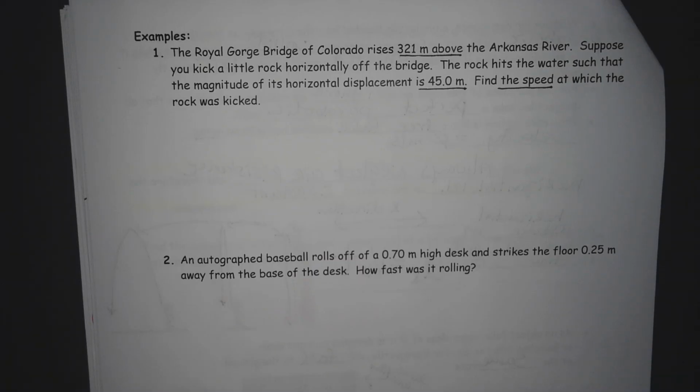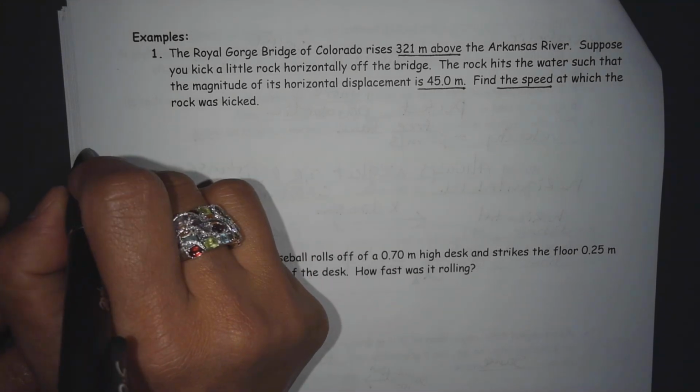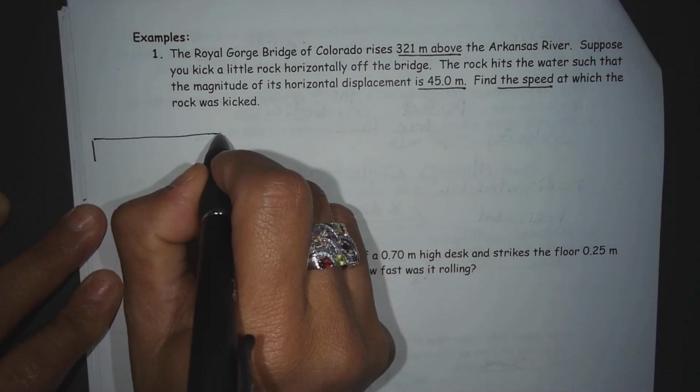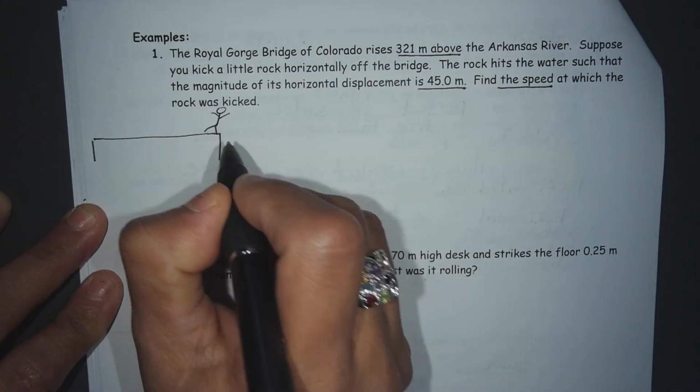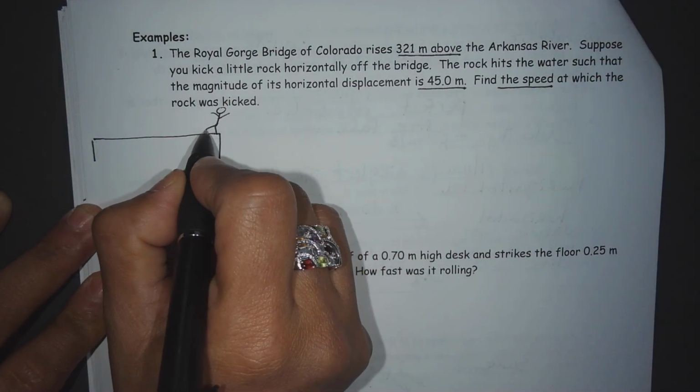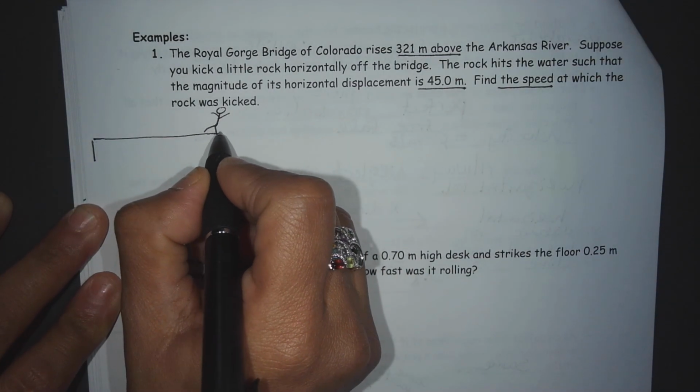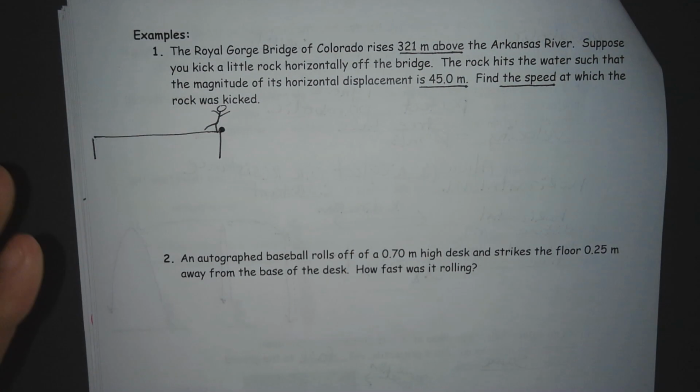Now, I'm not going to lie to you, I'm a little overwhelmed. When in doubt, let's draw it out. So let's do that first. You are standing here on this bridge, and look, you got your foot back because you're about to kick this rock. Do you see that foot is back? Because you're about to kick it. You're about to just go over there and just give it a good kick.